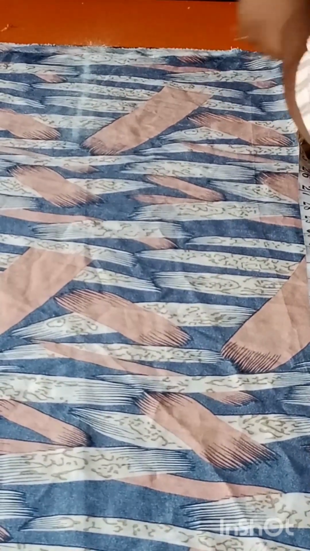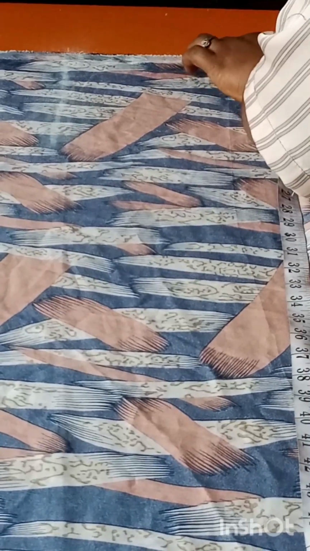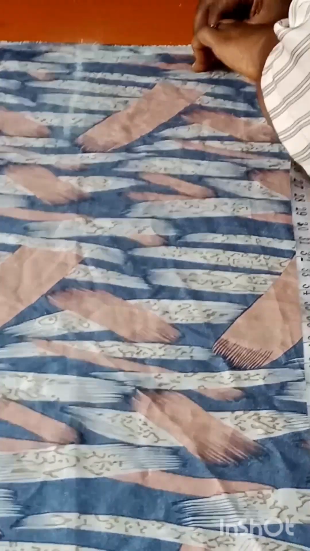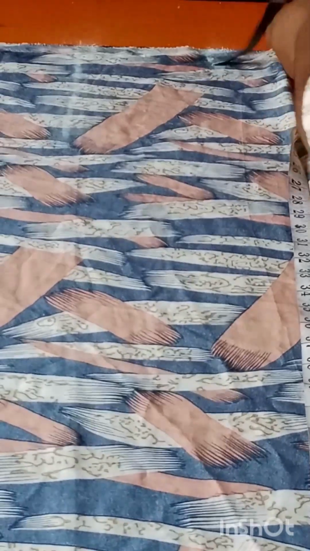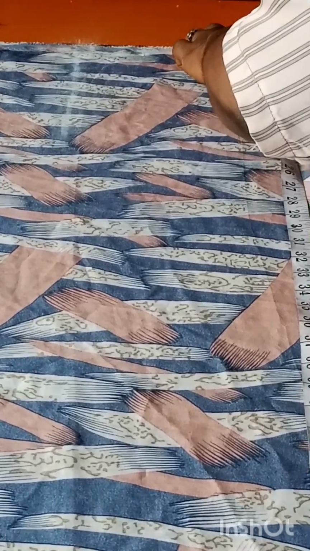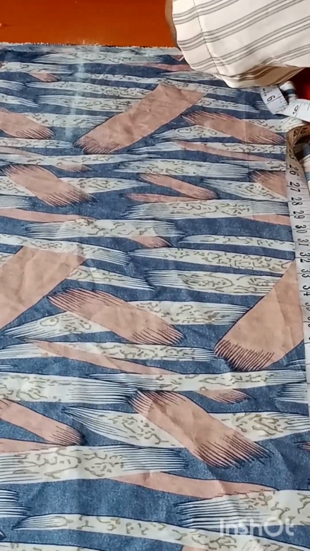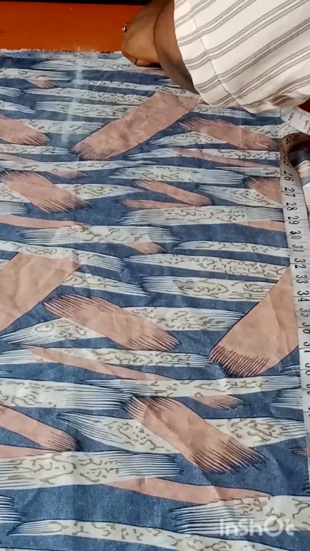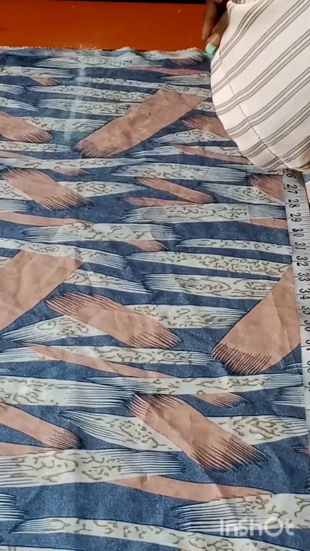Then I want to take my neck of 3 inches for the wideness, and 1 inch or 1.5. This is the back. I want to cut the back first. This is the back bodice. So 3 inches for the wideness and 1 inch for the length.